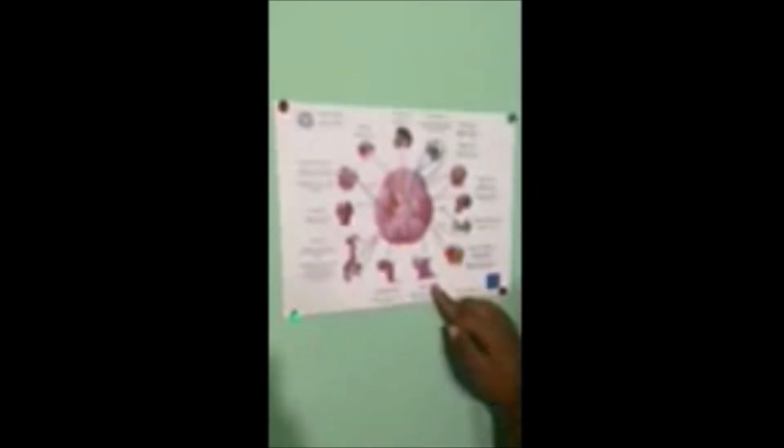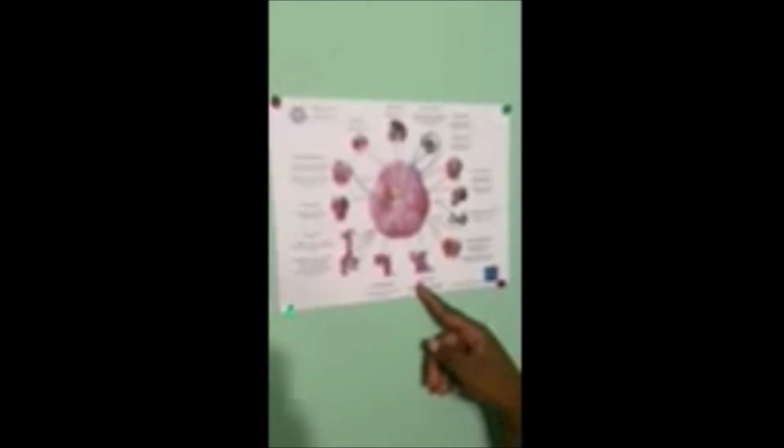Then we have the accessory nerve. This is considered a motor nerve, which controls the muscles in your neck. These are the muscles that allow you to rotate, flex, and extend your neck muscles and shoulders.